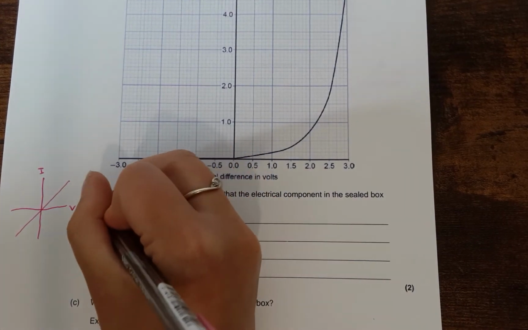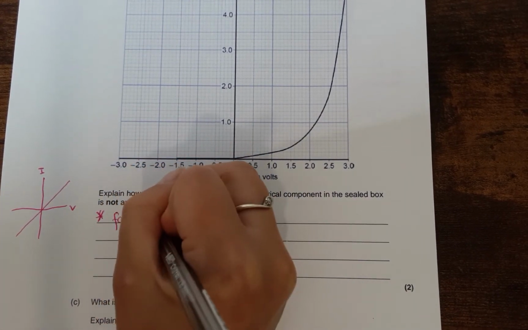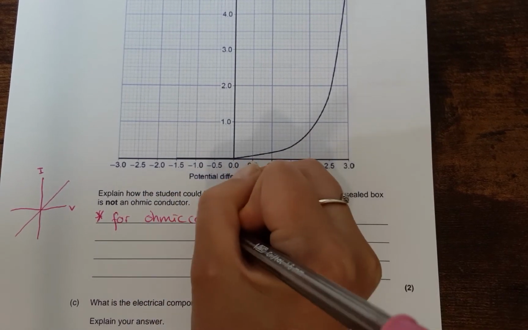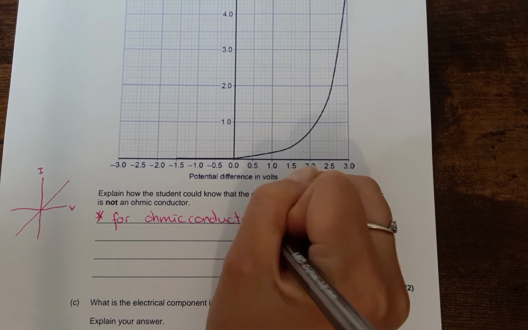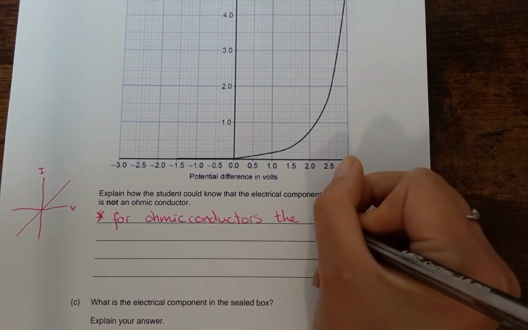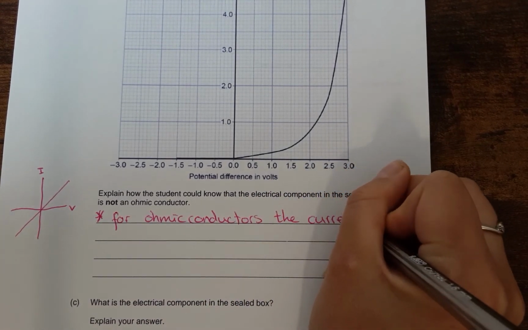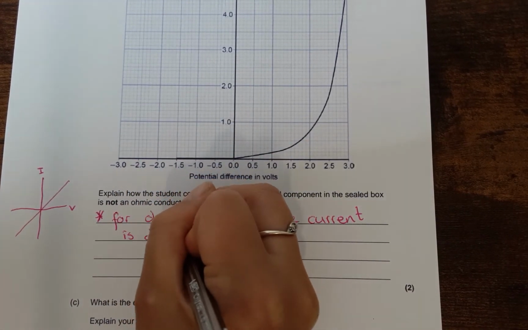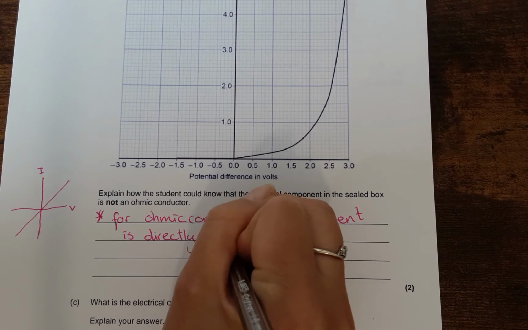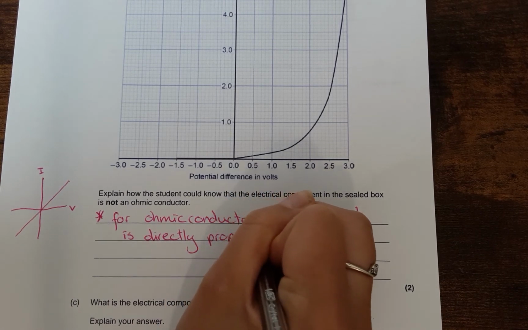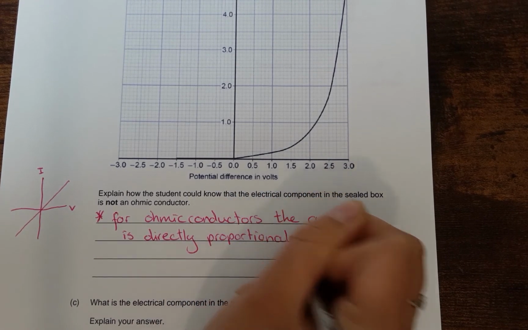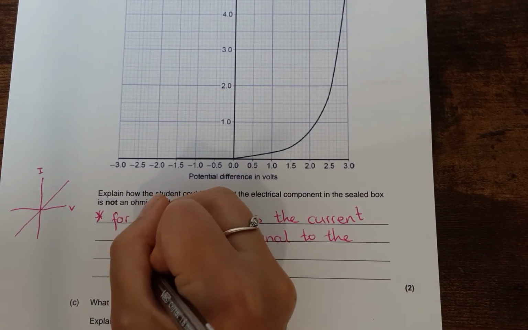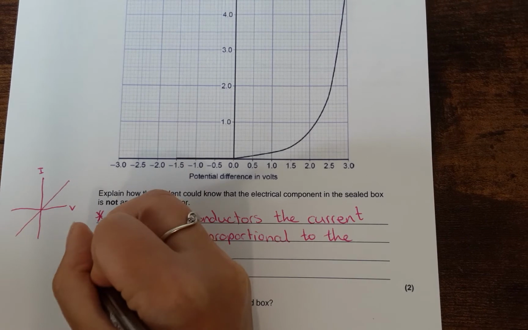Okay, so for 1 mark, we're going to say for ohmic conductors, the current is directly proportional to the potential difference. That will be 1 mark.